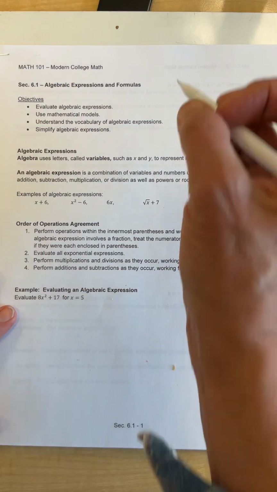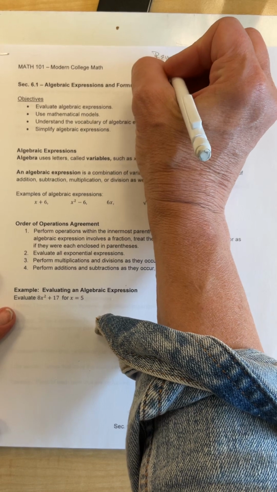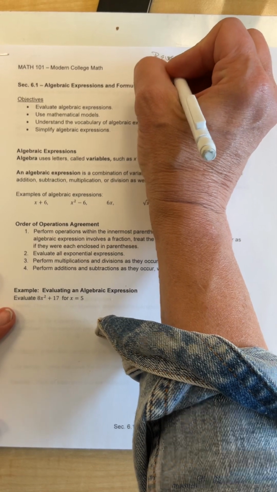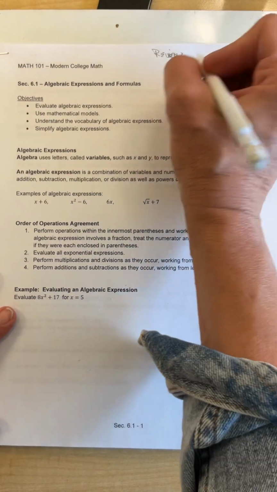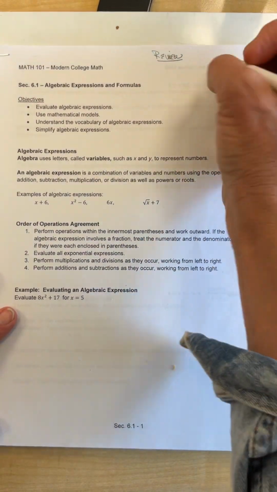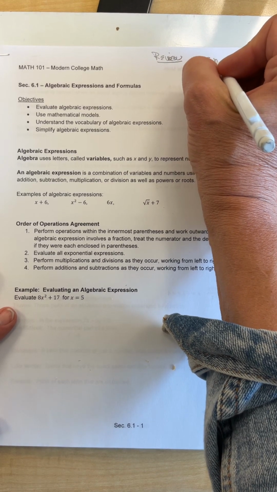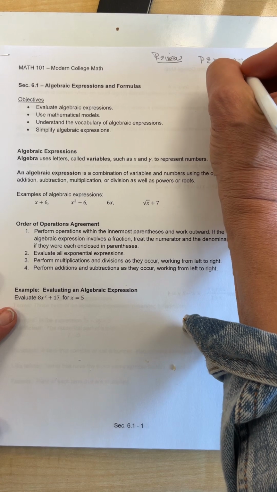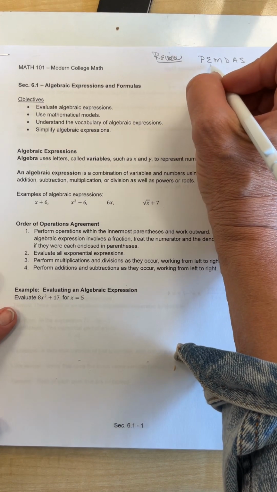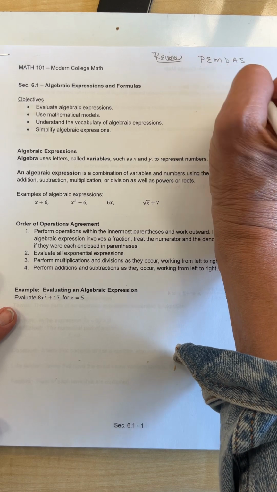Now, before I get into the lesson, I wanted to do a little bit of review. So the order of operations for me was reviewed with what we call PEMDAS. PEMDAS represents the parentheses, exponents, multiplication, division, addition, and subtraction.